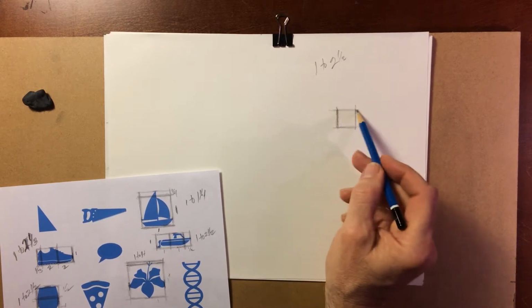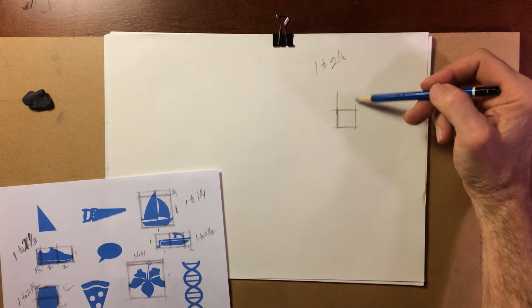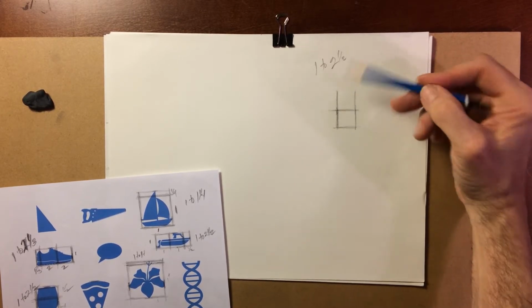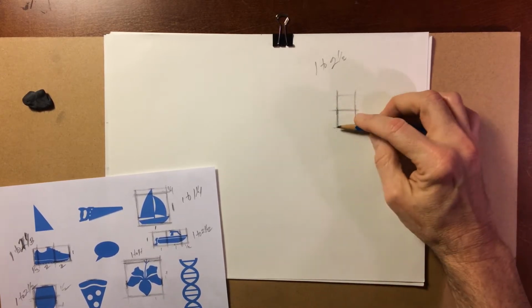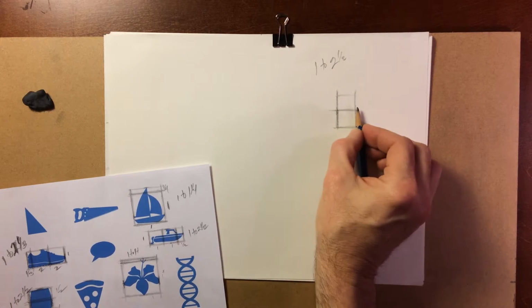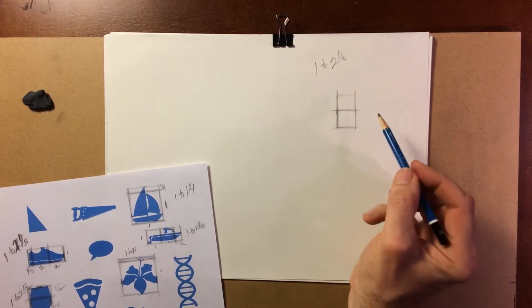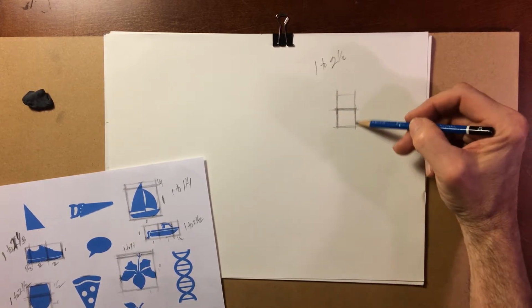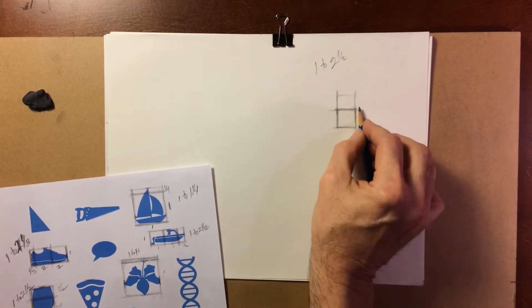I'm going quickly for demonstration purposes here, but if that's 1, and that's 2 squares, let me check that. Bring that guy up just a touch, which is going to bring that up a touch as well.